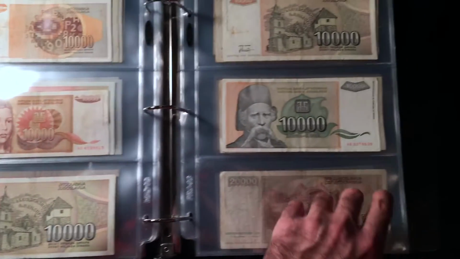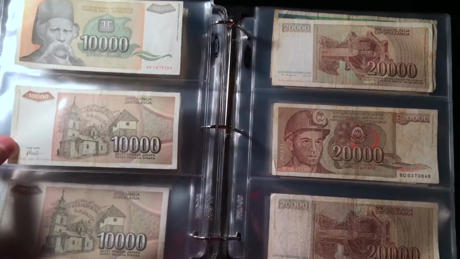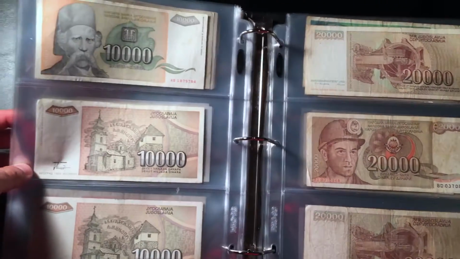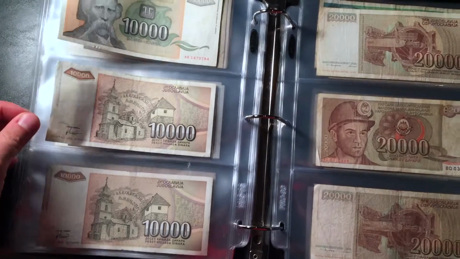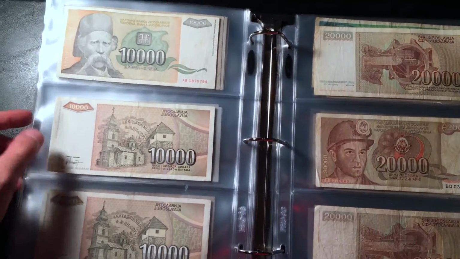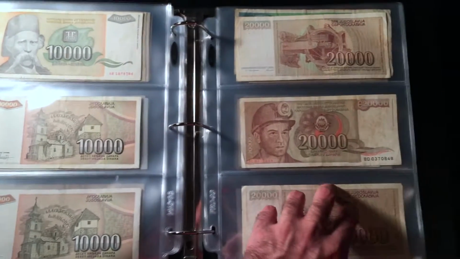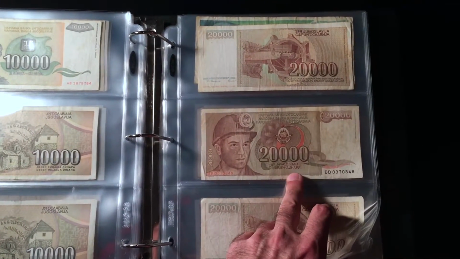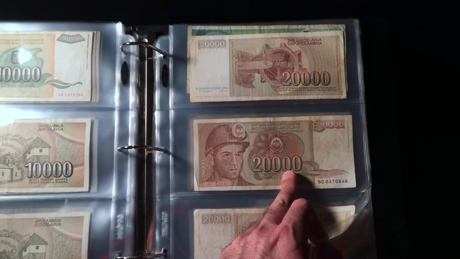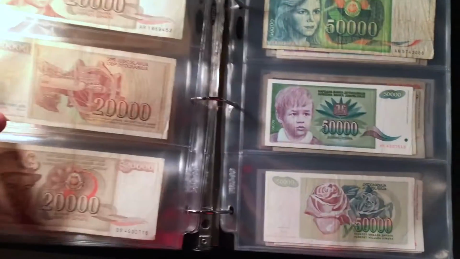And these are, in fact, hyperinflation notes, many of them. Now, what that means is that these communist countries, or any country for that matter, devalues its currency, and it's forced to print increasing values of currency to keep up. So you'll see here 20,000.